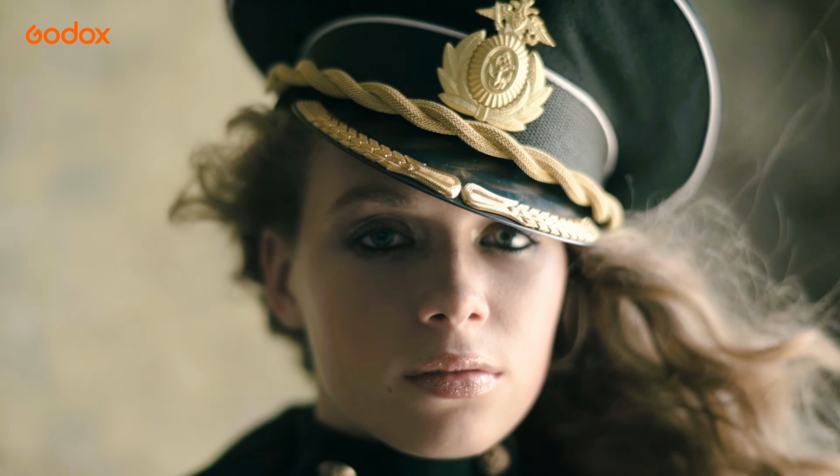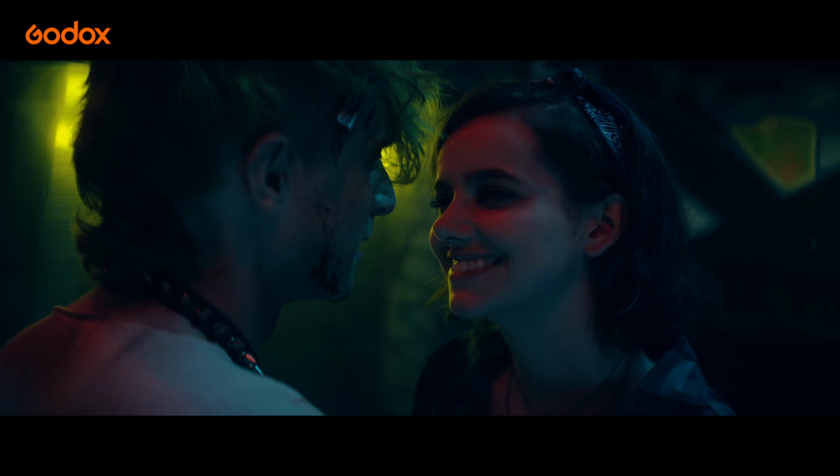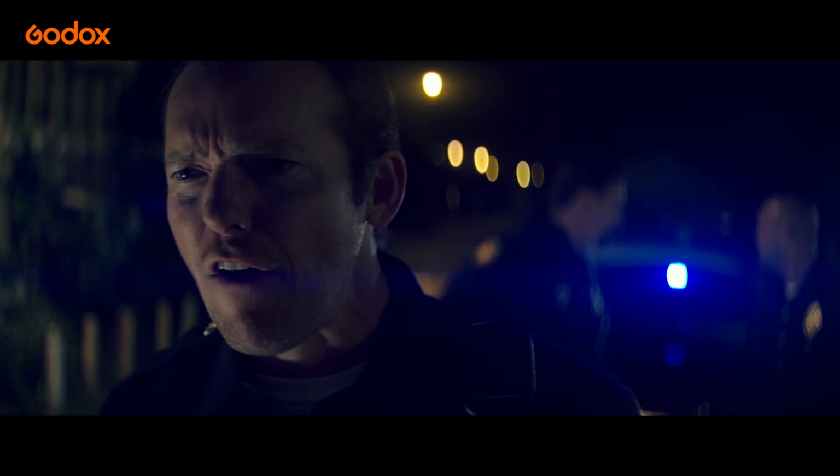In filmmaking, there are infinite ways to light an actor's face. The lighting can establish the mood of the scene and also help complement the emotion of the character.